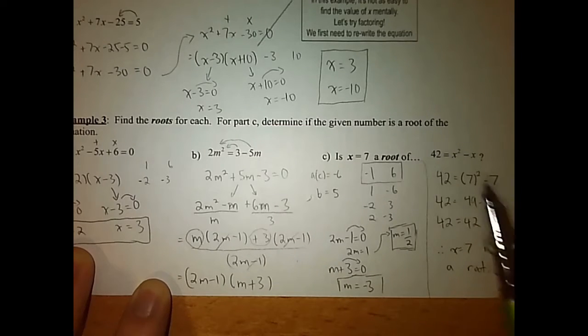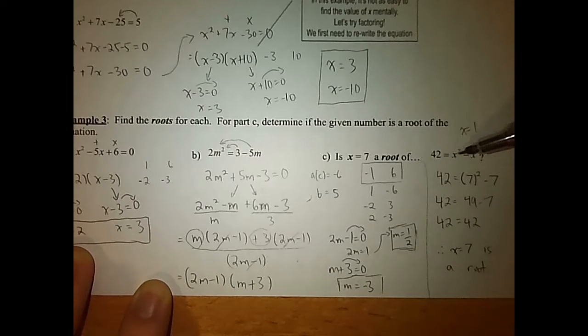So if we did this and we put another number in here, and it didn't equal 42, well then that number would not be a root. So for example, if I put x is equal to 1 there, well, 1 minus 1 would not give me 42, so x equals 1 is not a root. But in this case, x equals 7 is.